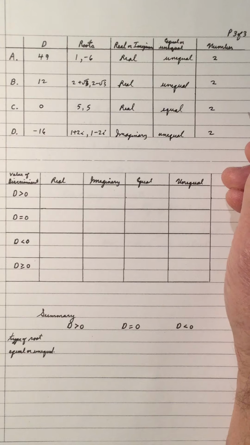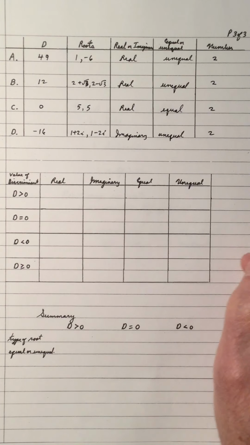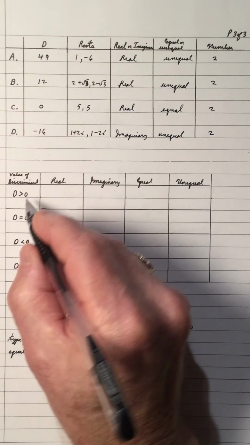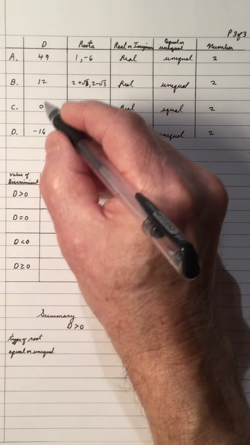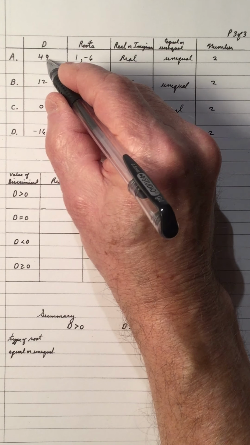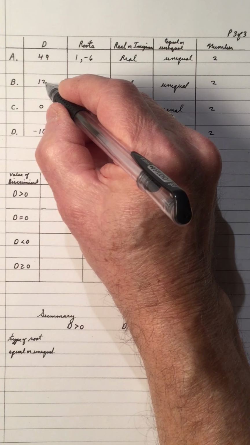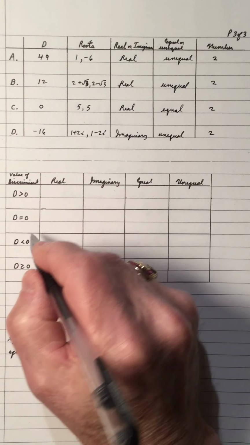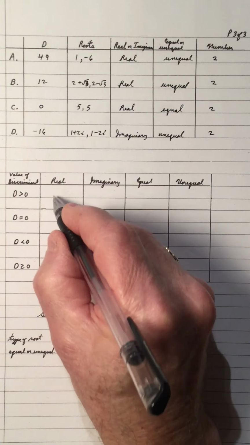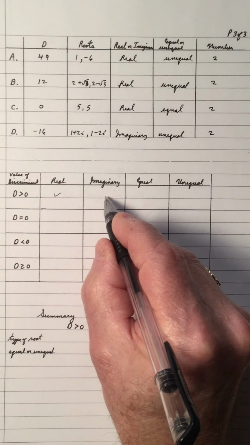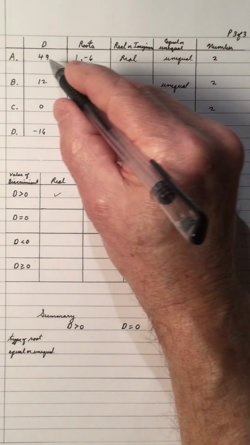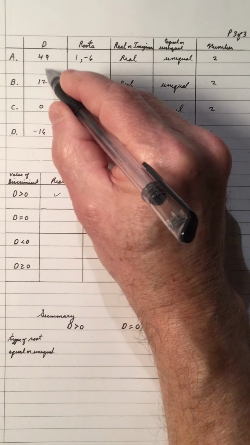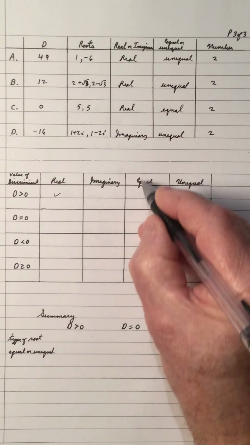So let's take this info and see what happens. What about the value of the discriminant? The value of the discriminant is greater than 0, like 49 and 12. So there's the discriminant of 49 and 12. That's greater than 0. So if we have the discriminant greater than 0, we will have real roots, but they will not be imaginary. And if the discriminant is greater than 0, like these two, no matter what they are, perfect square or not, the roots will be unequal.